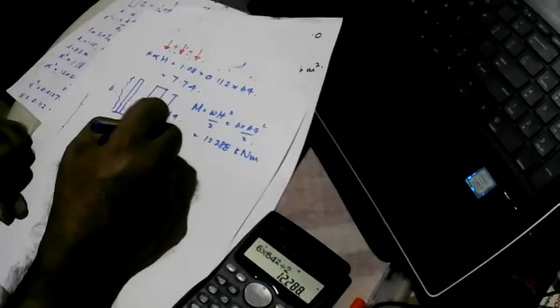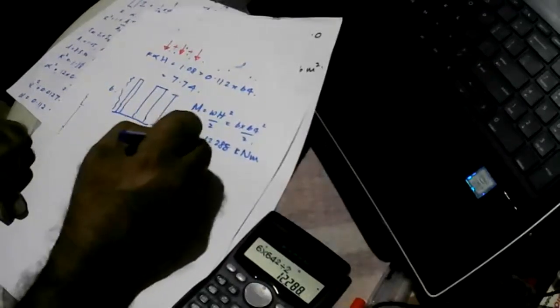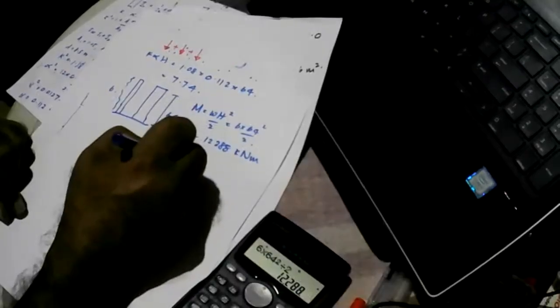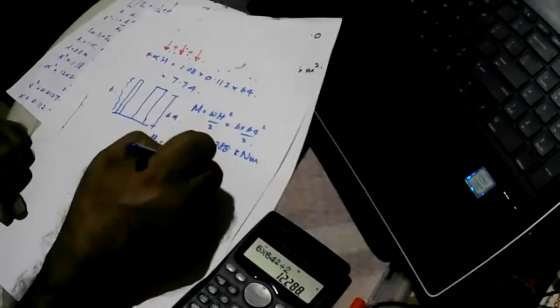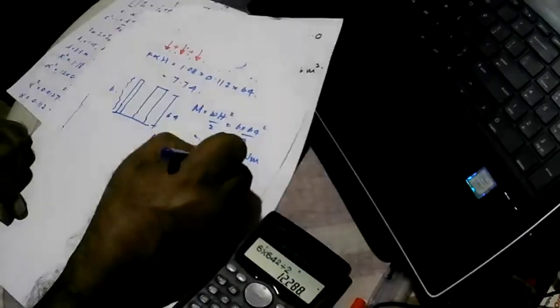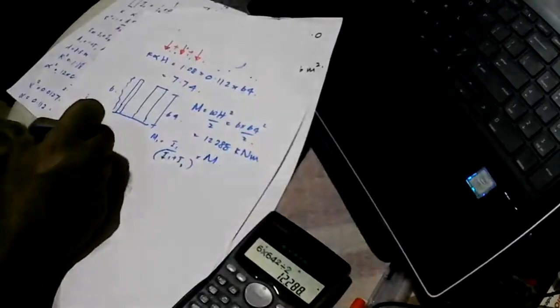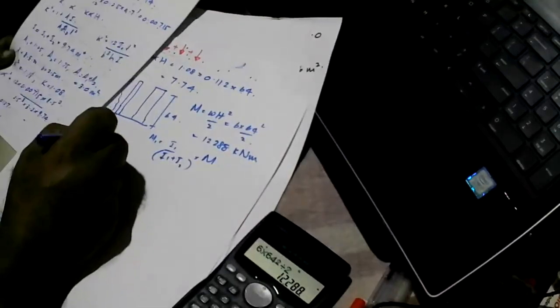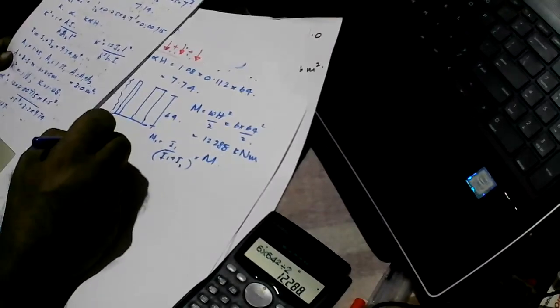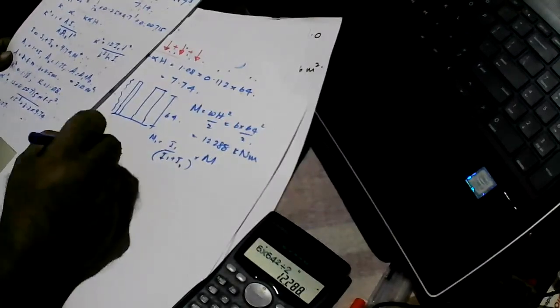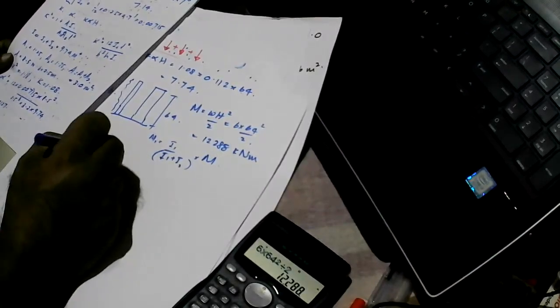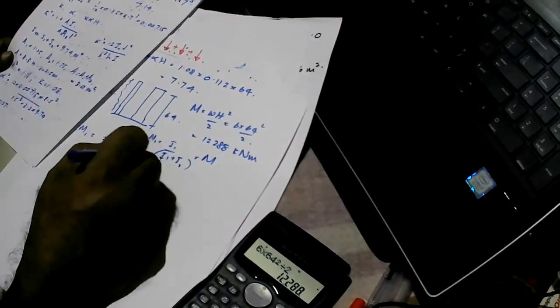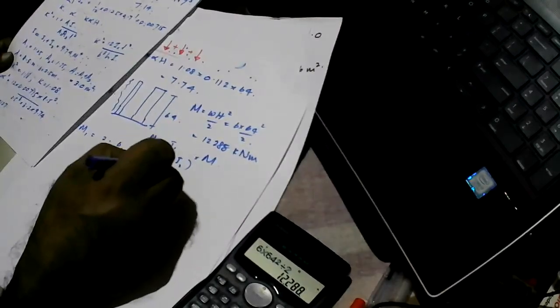Then how do we determine M1? M1 is equal to I1 over I1 plus I2 times M. So M1 is equal to I1, which is 2.6, over I1 plus I2, which is 9.74, multiplied by 12,288.